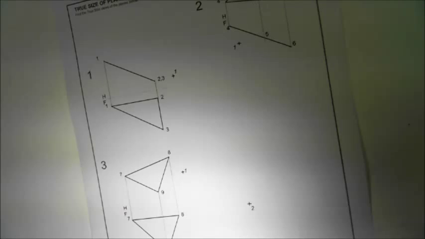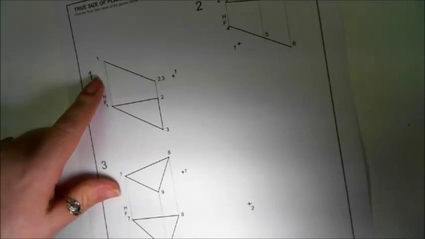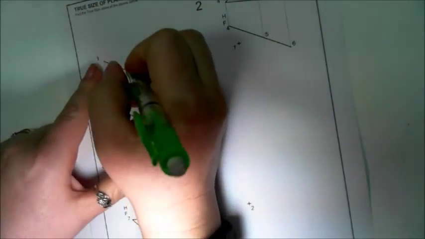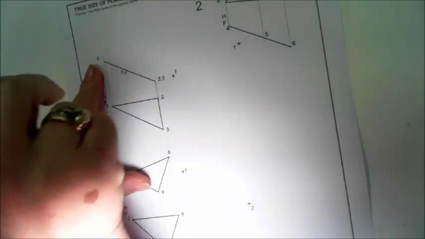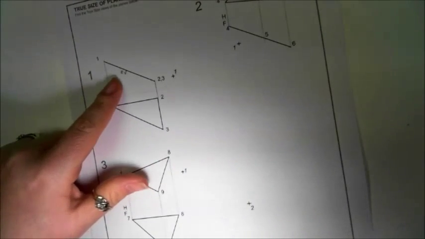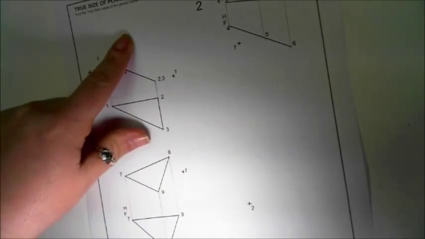All right, so that's all I did to start off with. Now we're going to start with problem one, and we need to define what's going to be our edge view. I can look at it and tell that this is the line here, and it's the only one in the view, so this automatically becomes my edge view. That's my EV. Now I need to draw a line parallel to the EV, the edge view, 1, 2, through point 1.